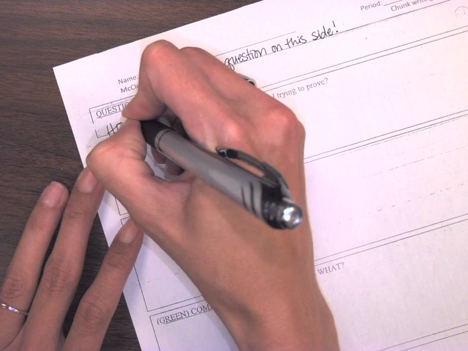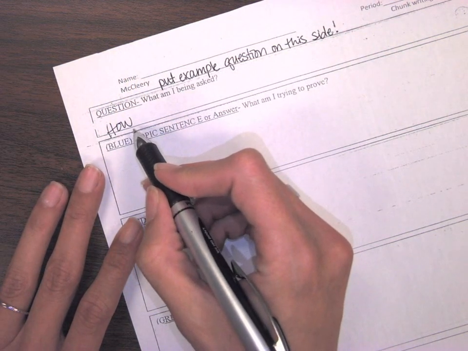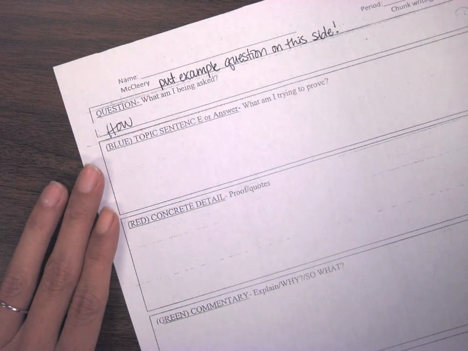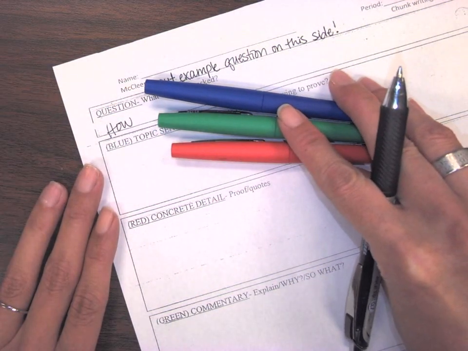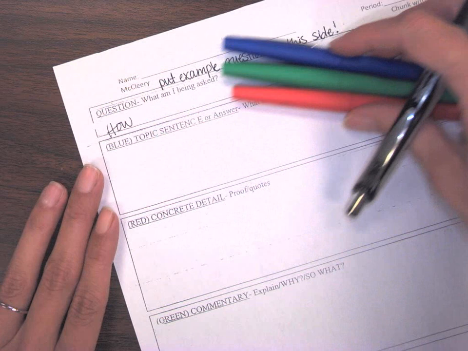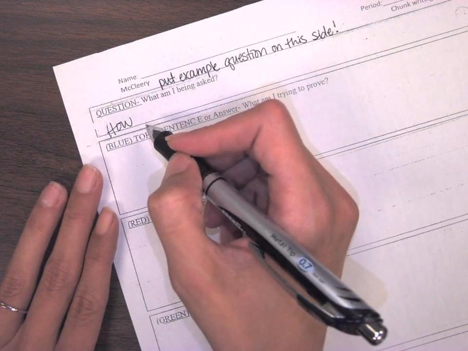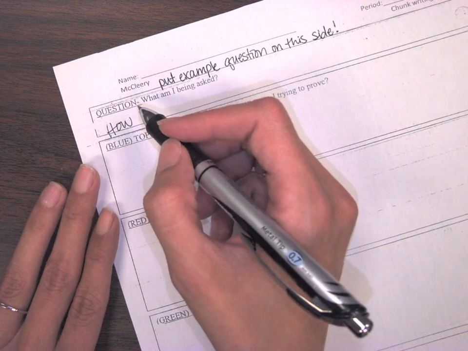And notice I'm using black ink because I don't want to use any of the other colors that we're using below. So I don't want to use red, green, or blue in my question box because I don't want to be confused. So I'm using black. So black or pencil, or you could use any other color besides red, green, or blue.